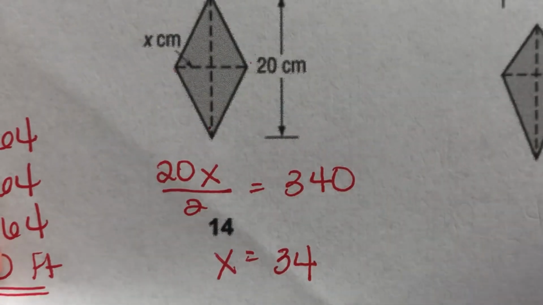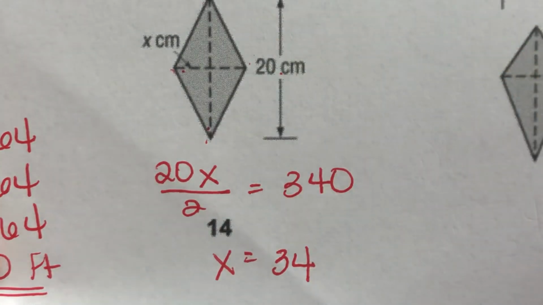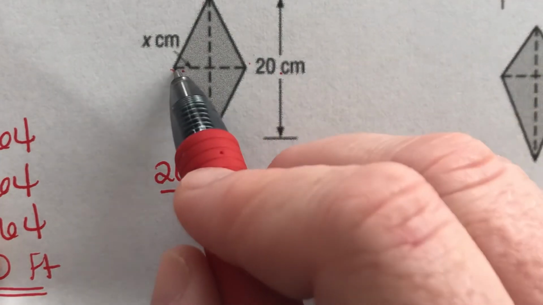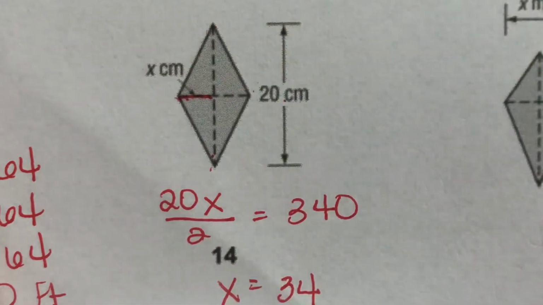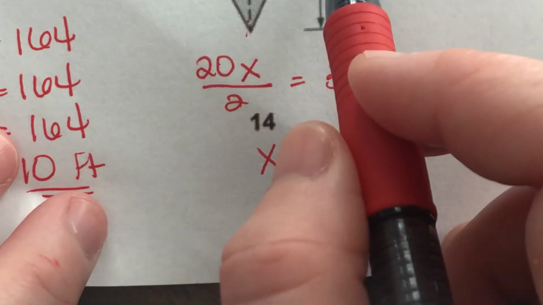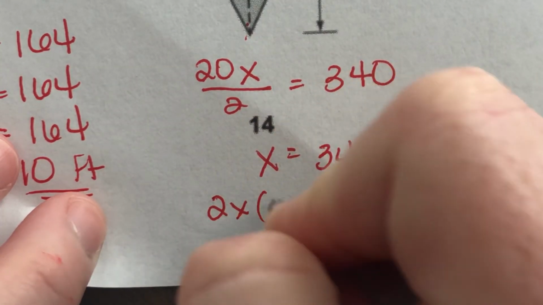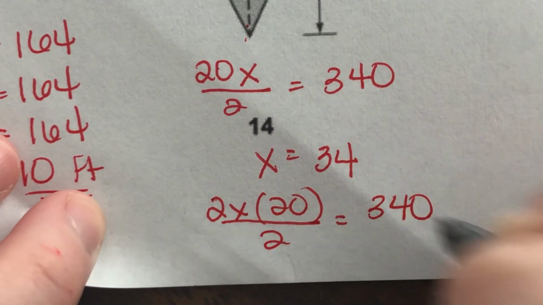That's way bigger than this. This is 20. This is only 34. Maybe x is just supposed to be half of this. It doesn't really specify. Maybe this is x. So maybe these together are 2x. What would we get if we did that? 2x times 20 divided by 2 equals 340.